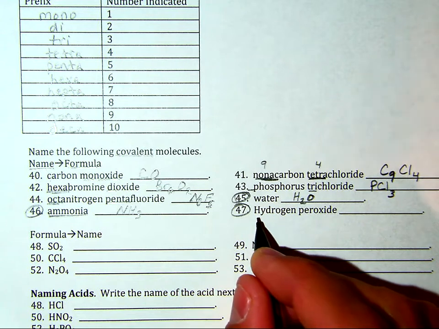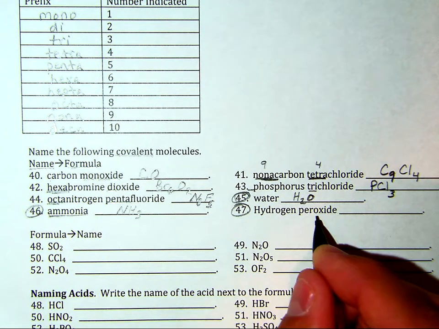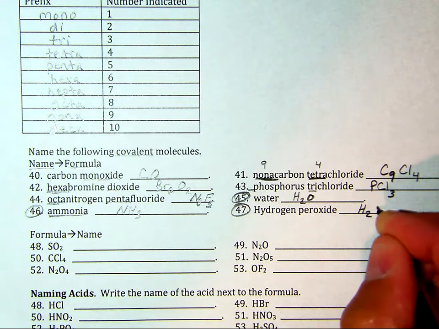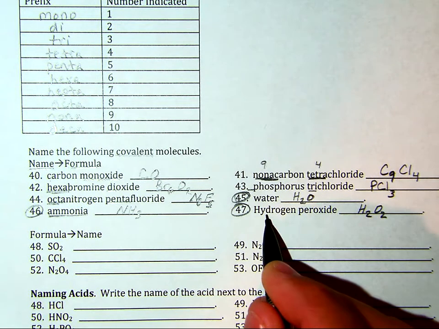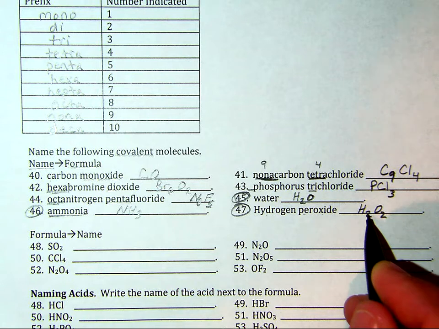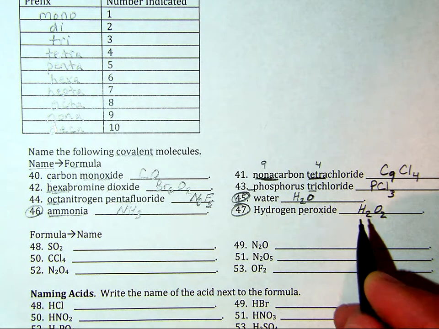Okay, let's go to 47. Hydrogen peroxide. Hydrogen peroxide has the formula of H2O2. There's a hydrogen per every oxygen. So there's 2 oxygens, so we have 2 hydrogens. Hydrogen peroxide.